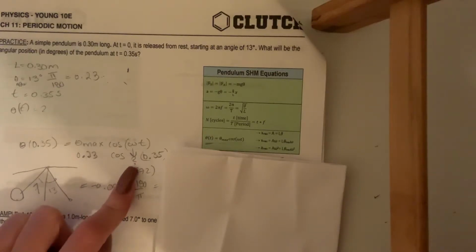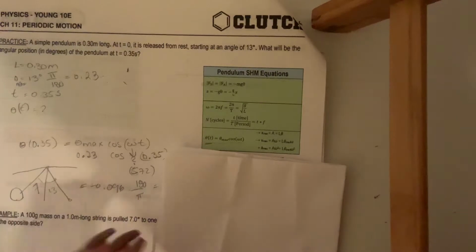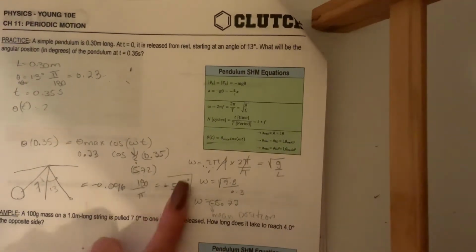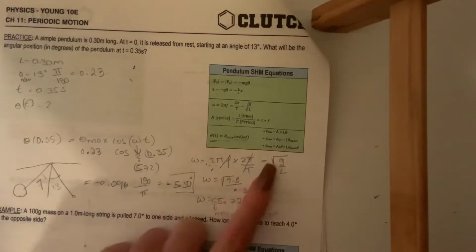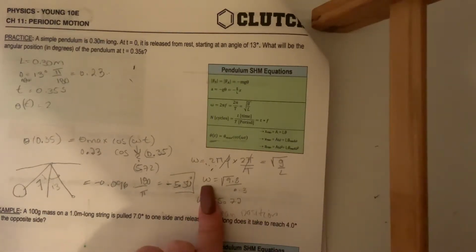I don't know alpha. I don't know omega. I'm sorry. So we have to see with the given data what we can do. And we don't have frequency, we don't have time, so we cross this part. We have the gravity and the length. That's how we find the omega.